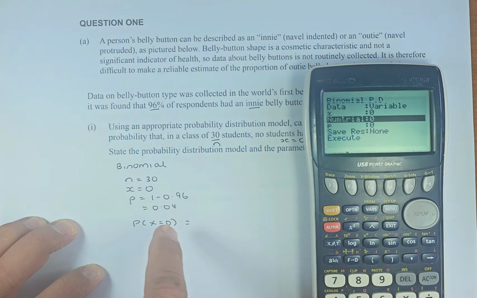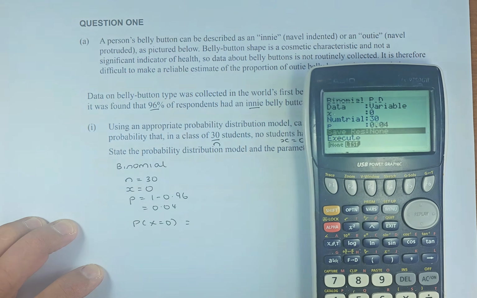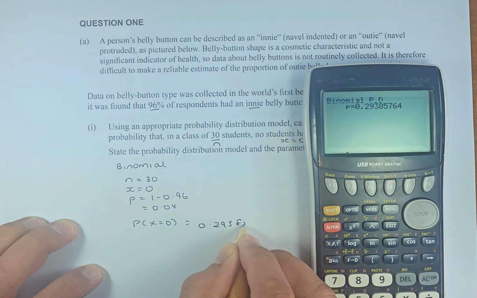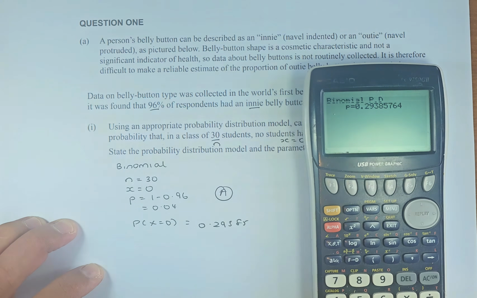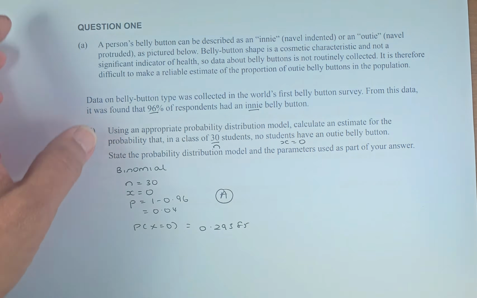Execute. Number of trials is 30. Execute. P, the success, which is 0.04. And the last time, just press the execute button, and the answer is going to be 0.29385, and that will be an achieve. Great. We shall look at part 2, and we come back to the calculator later on.